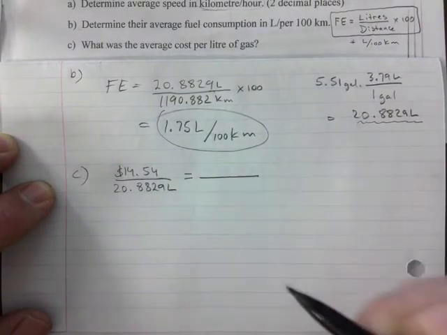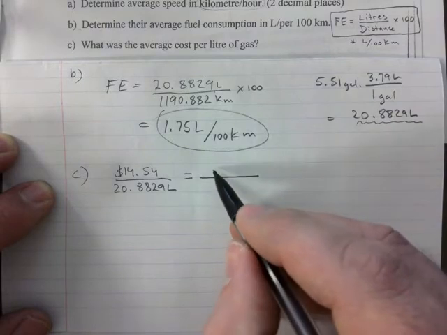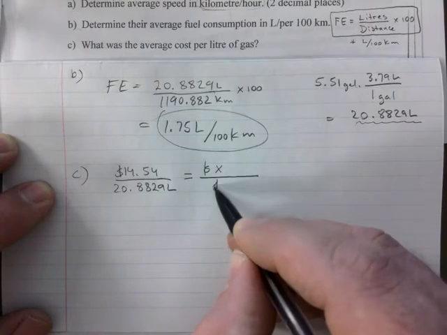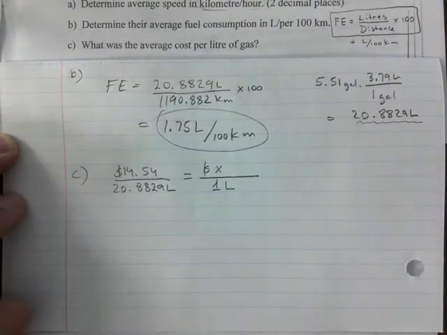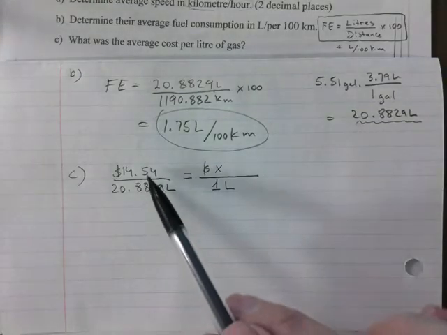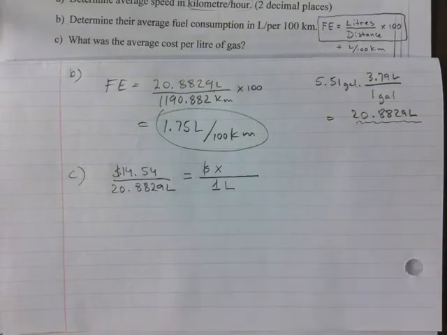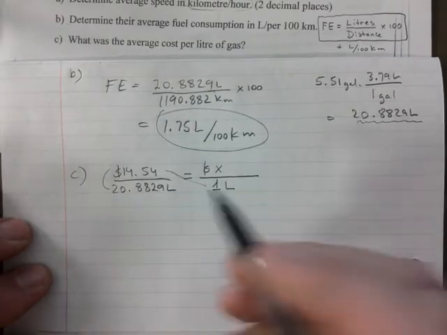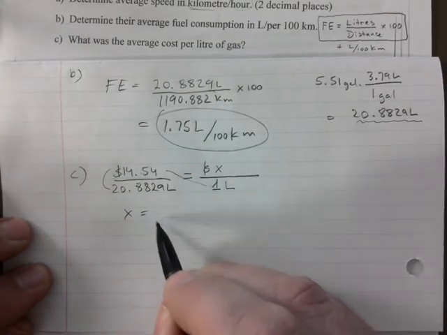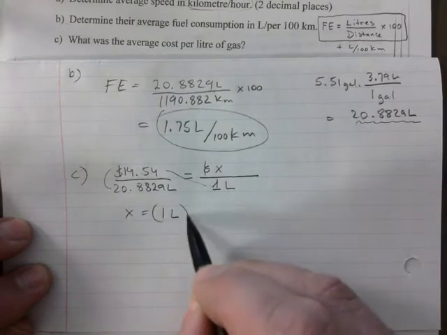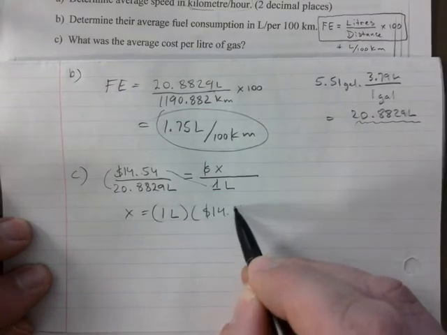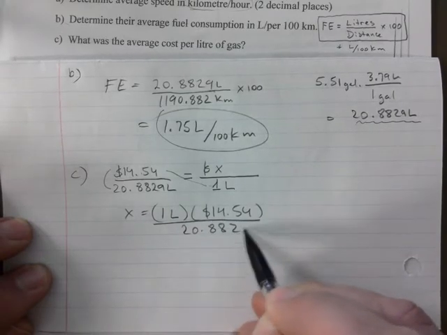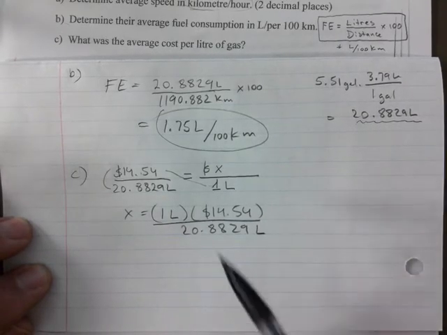Then, how much would it cost in dollars for just 1 liter? I'm going to get a unit rate, which you could have also just divided, right, to get it. So X is 1 liter times 14.54 divided by 20.8829 liters. The liters go.